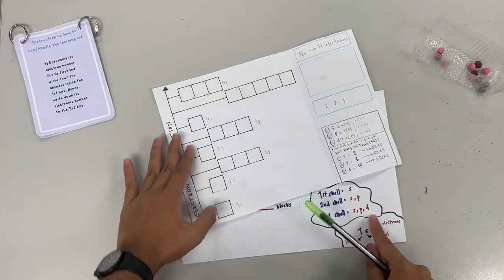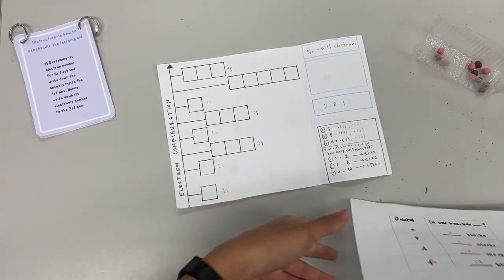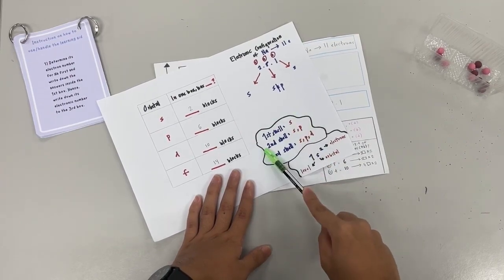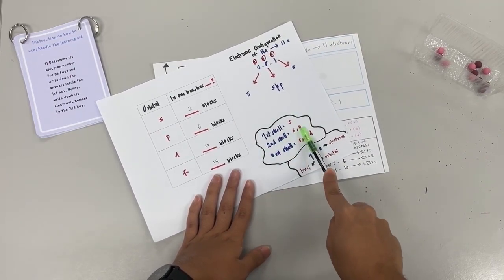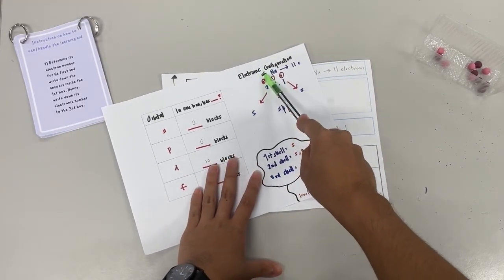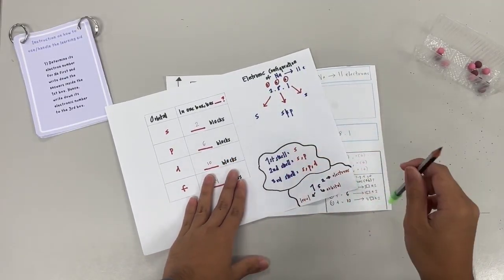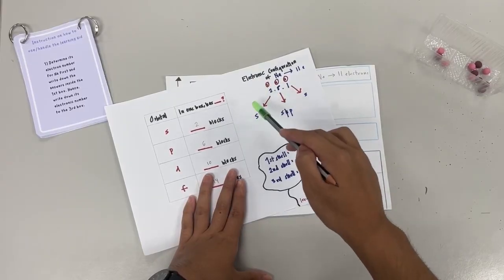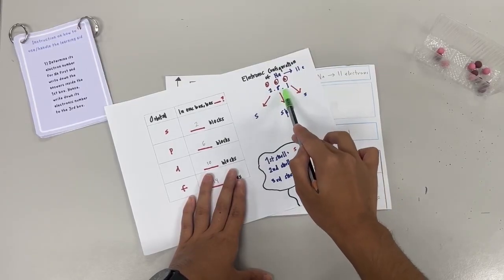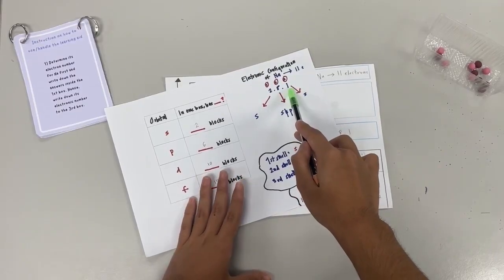Before we write down the orbital diagram for this electron configuration, we need to know this. The first shell has S, the second shell has S and P, the third shell has SPD. Based on this electronic configuration of Na, you can know that the first shell has S, the second shell has S and P, the third shell has S only, because it only has 1 electron here.